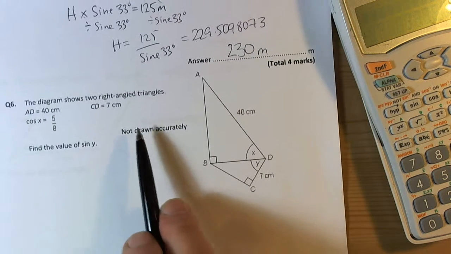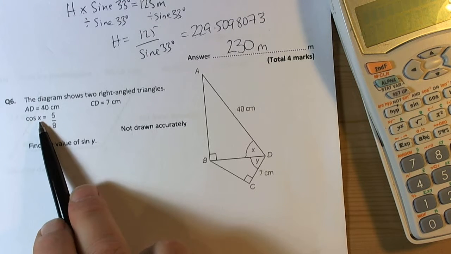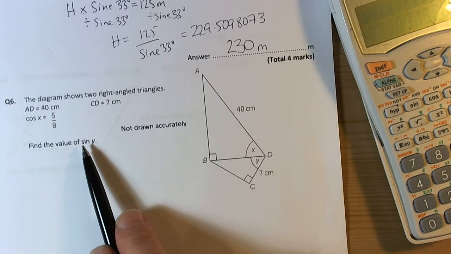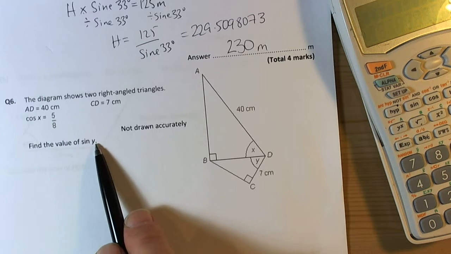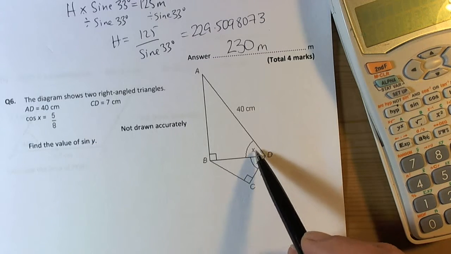Now this looks like it's going to be a non-calculator question because they've told us what the cos of x is. So therefore they're not expecting us to press a calculator button, and they're not expecting us to do inverse sine here, because they're literally just saying what is the sine of y. So in other words, what is the sine of the angle. So we just got to think through what we need.